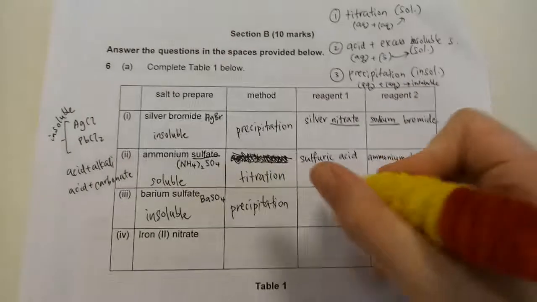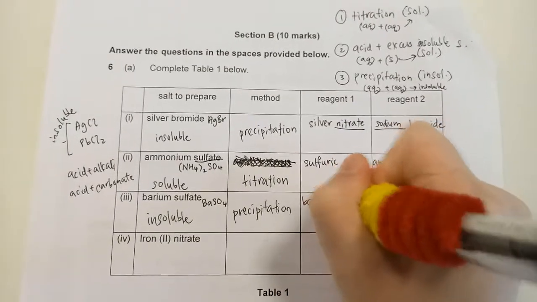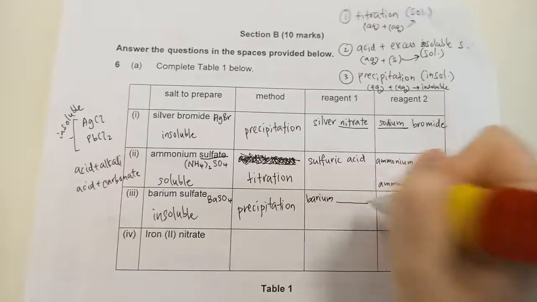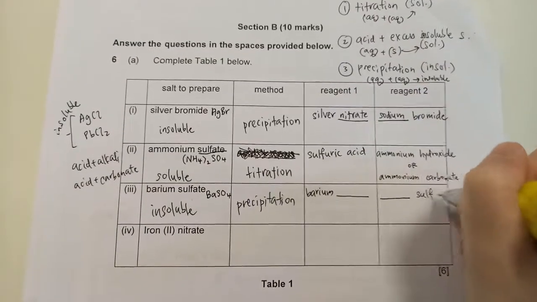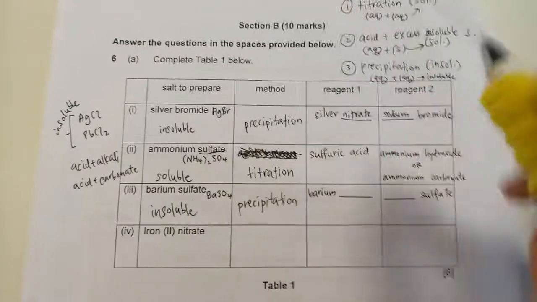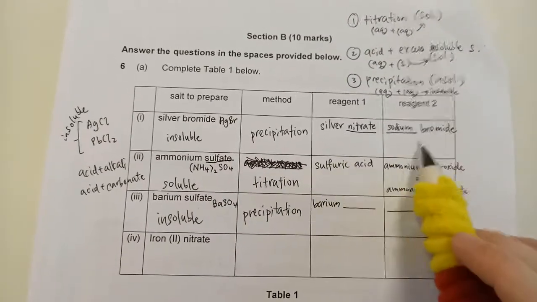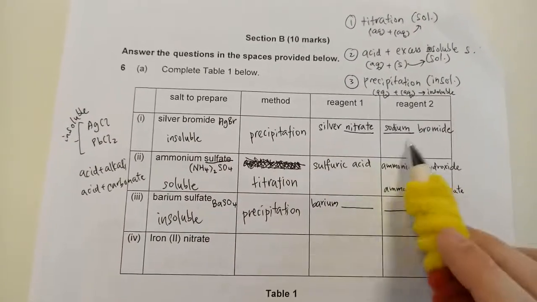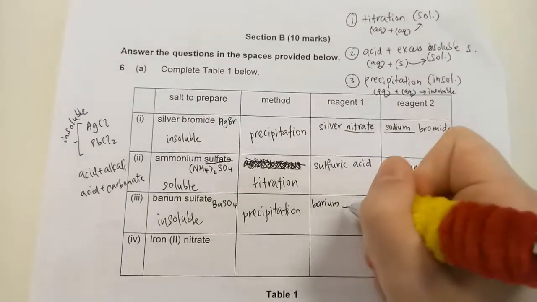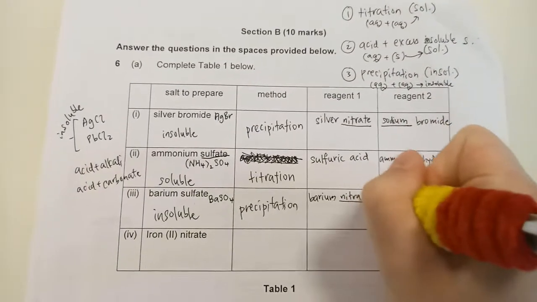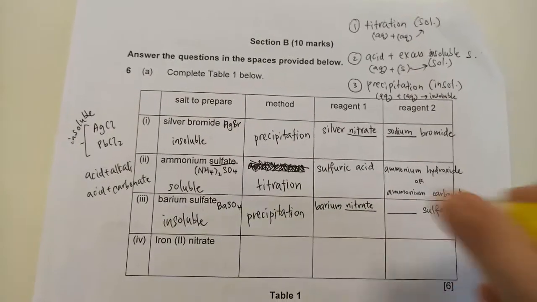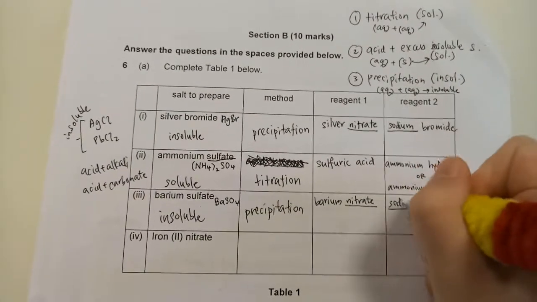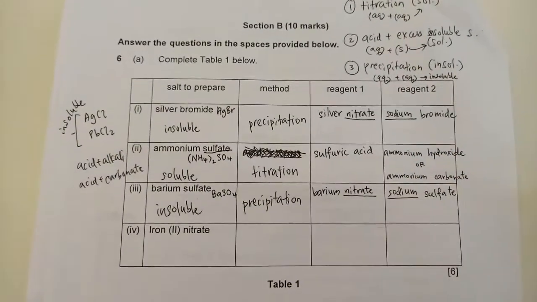So I'll write one here, barium something, and something sulfate. Similar to the previous one, I want to make it soluble. I can use barium nitrate because all nitrates are soluble, and I will use sodium sulfate. If I want to use potassium, it's also correct.